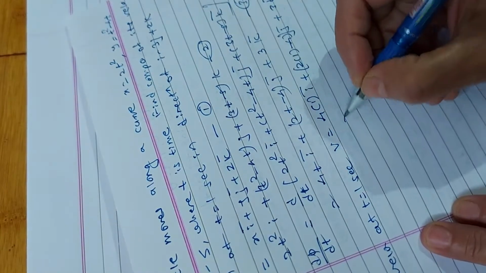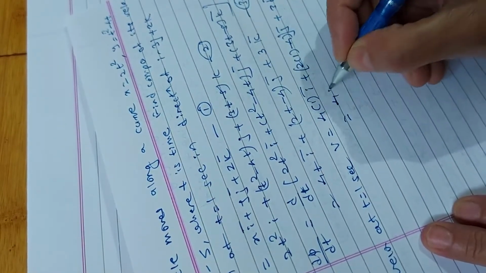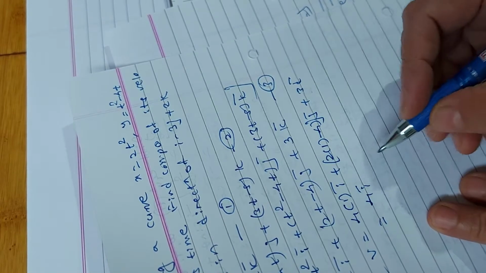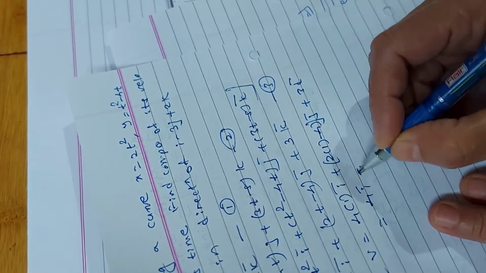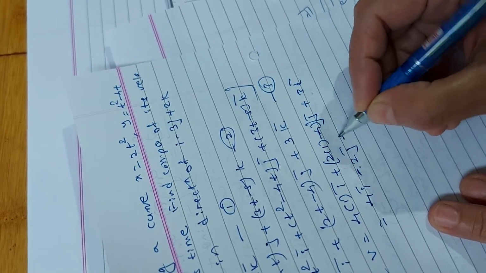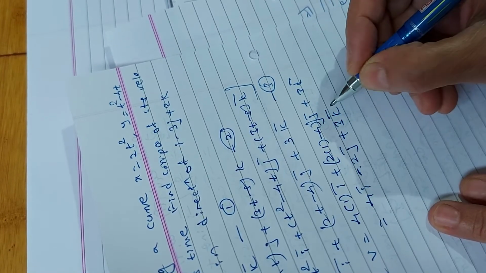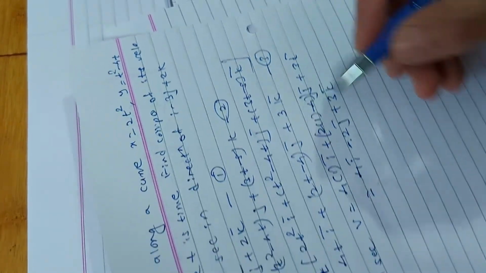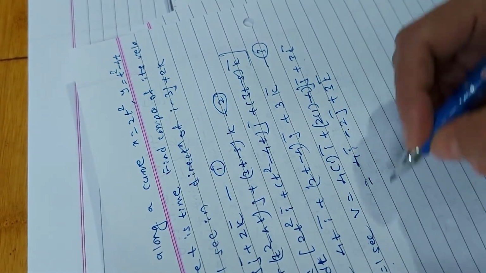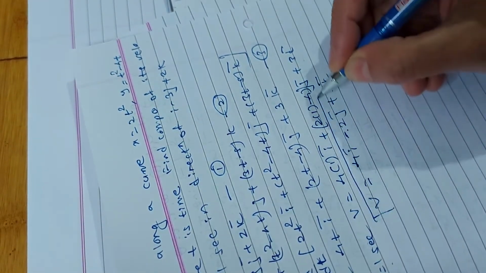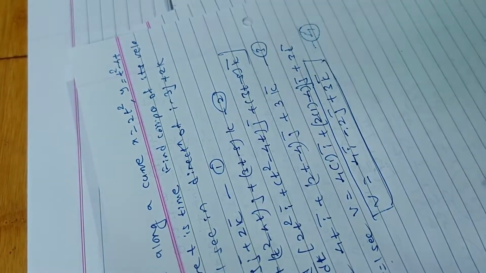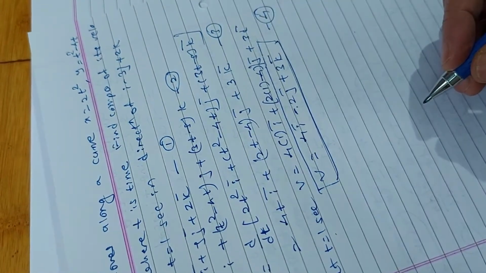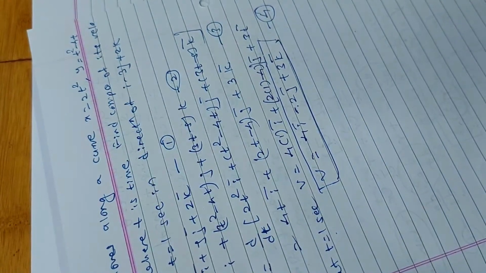So it should be 4i because t is 1. Now over here this is 2 minus 4, so it will be minus 2j plus 3k. This is my value of velocity at t is equal to 1. So this is my first answer, equation number 4.